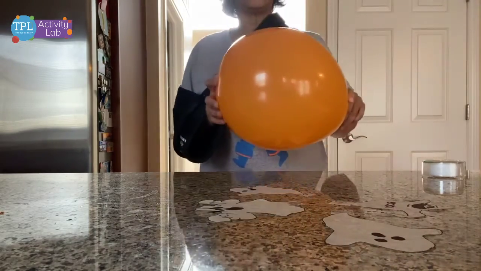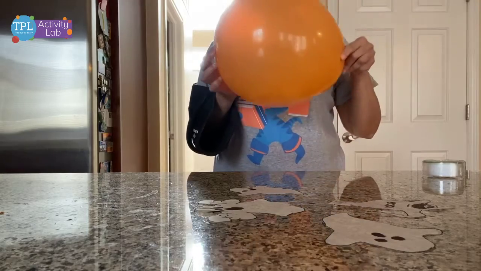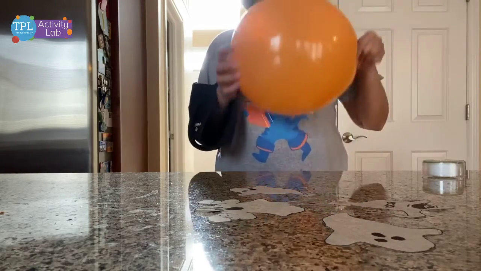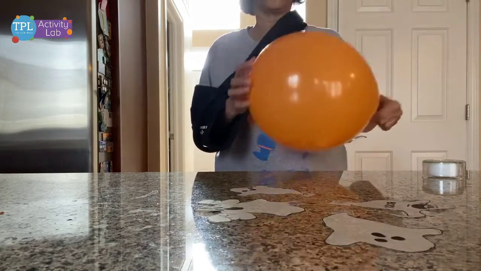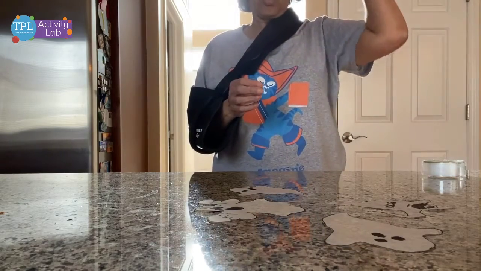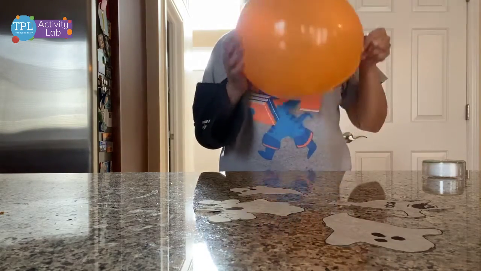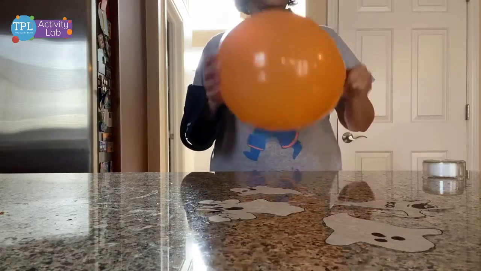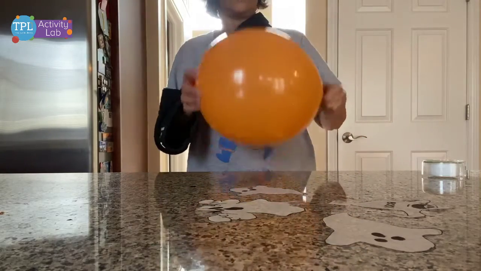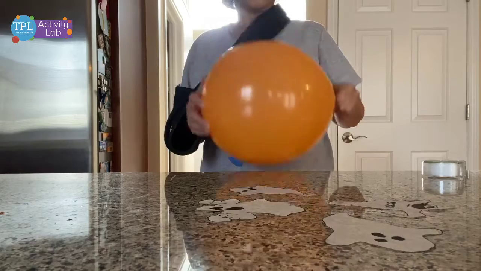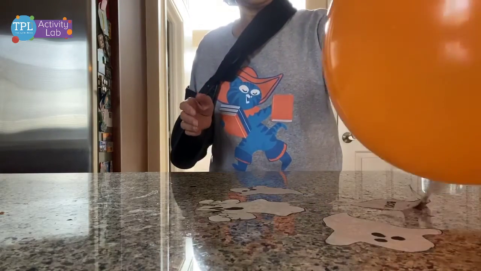So first let's rub a balloon to create static electricity. So I'm rubbing it against my shirt. You can rub it on your hair or wherever you want, and then we will create static electricity. And then let's see if we can get our ghosts to dance.